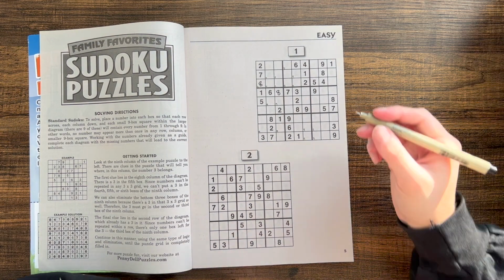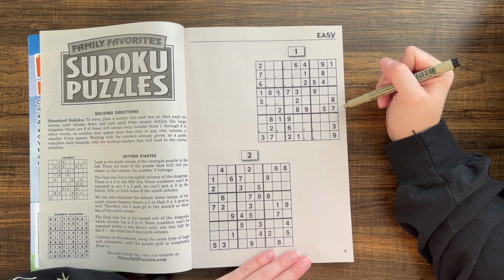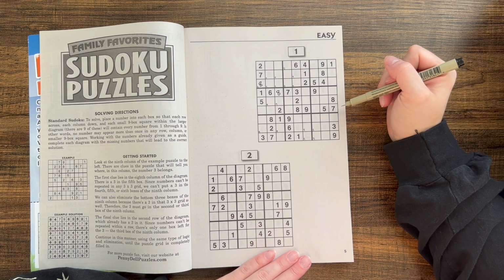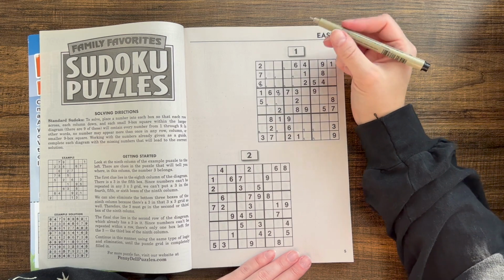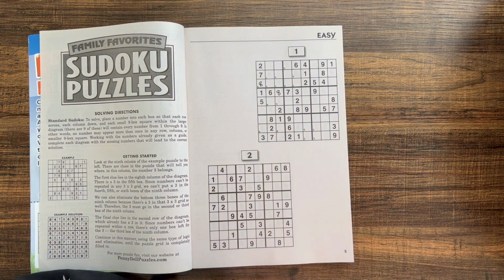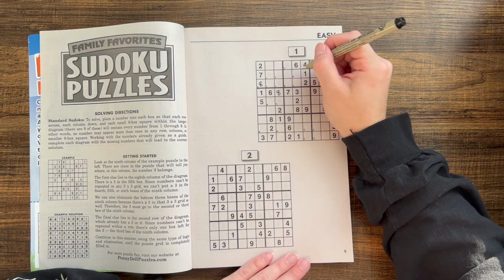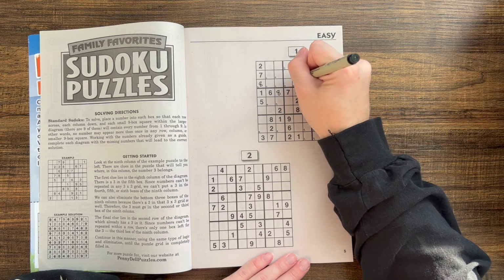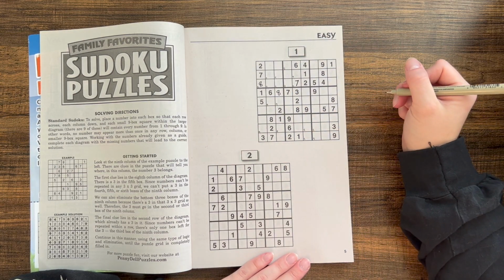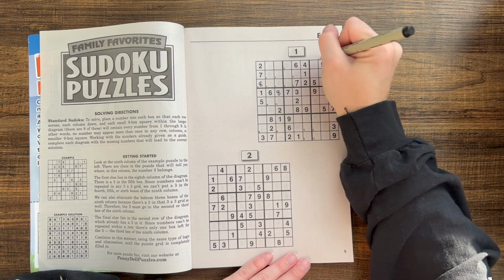Alright, so for 7s, let's start here. Because there's a 7 in this column and a 7 in this row. So this has to be 7, which also means there's a 7 here and a 7 here.